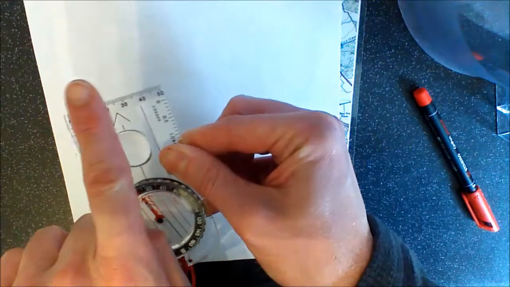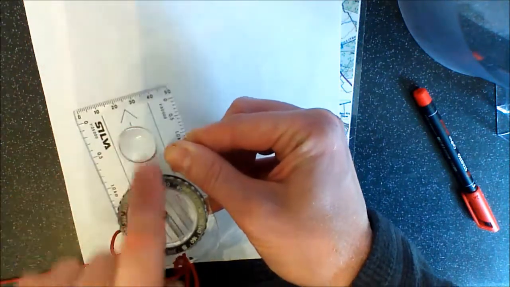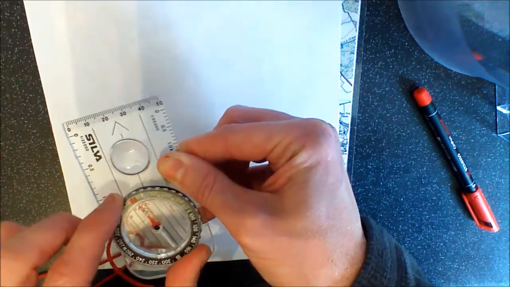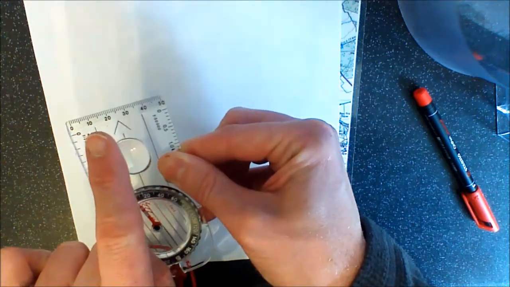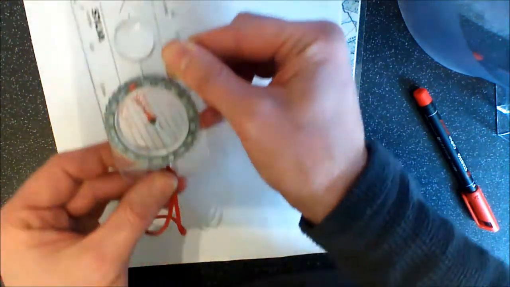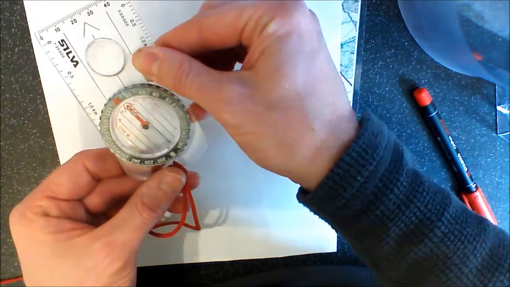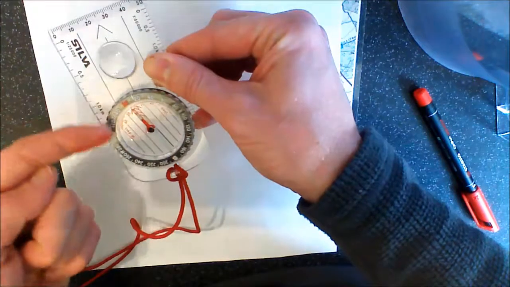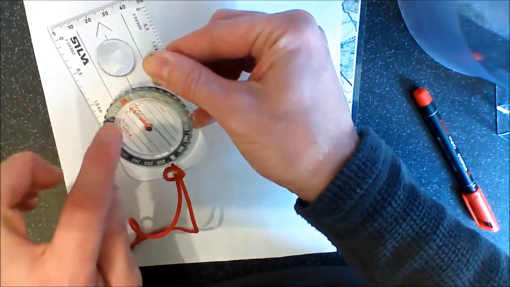So I'm going to point it at my church. I'll twist until red thread is in the red bed, and it is, perfectly. And I'll make sure it's still pointing at the church, and I'm happy with that. You've got to make sure that it's exactly right and that the angle of the compass is flat. My video is slightly wonky, but that compass is flat.